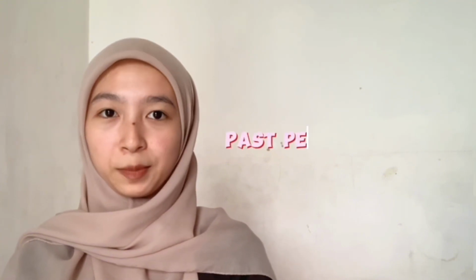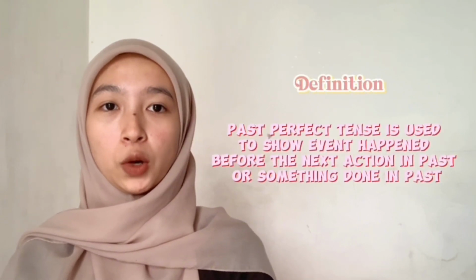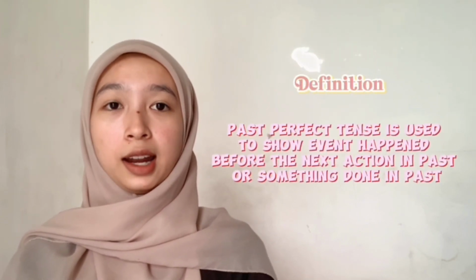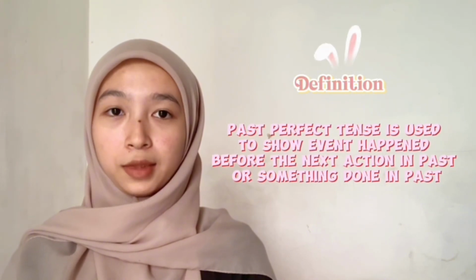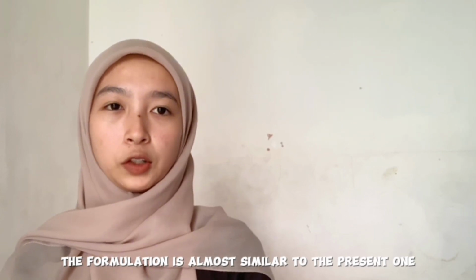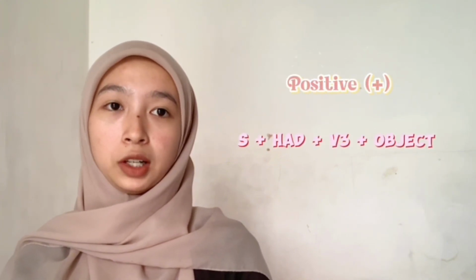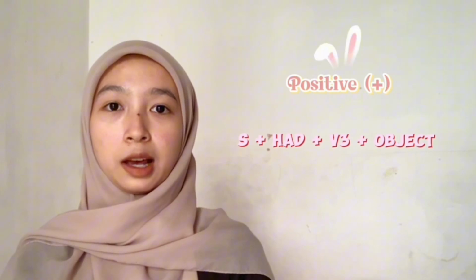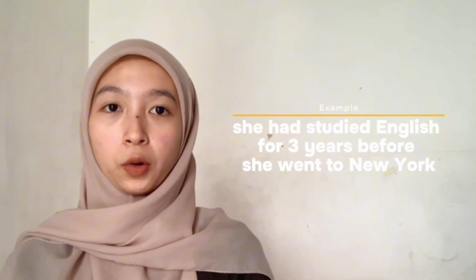What about past perfect tense? Well, past perfect tense is used to show an event that happened before the next action in the past, or something done in the past. The formulation is almost similar to the present one, but here we change the have or has into had. So it will be subject plus had plus past participle plus object. For example, she had studied English for 3 years before she went to New York.